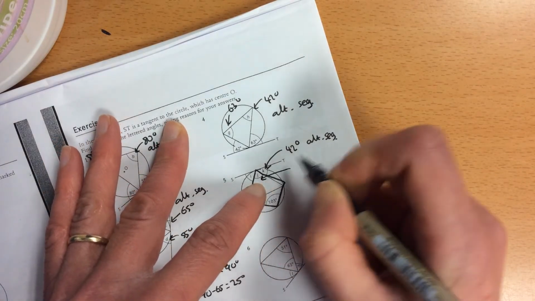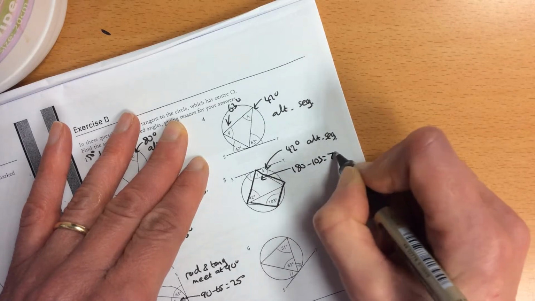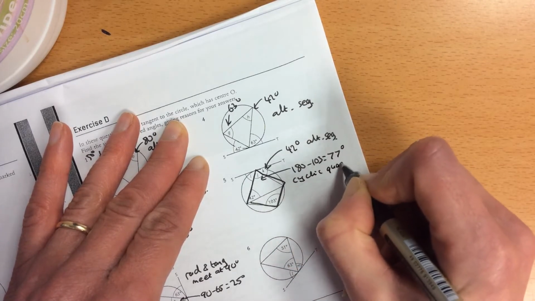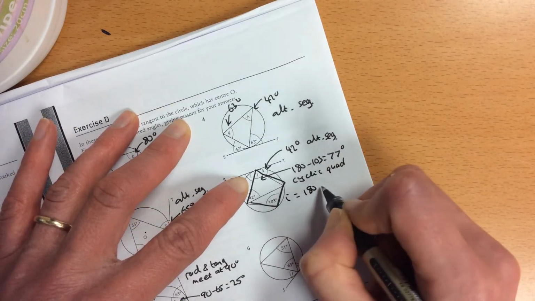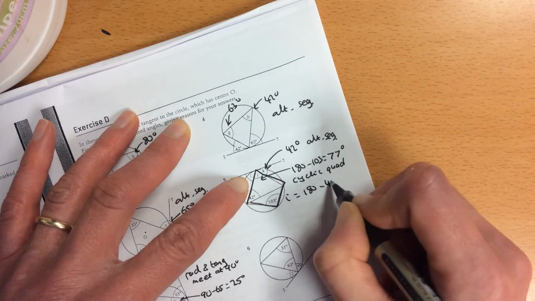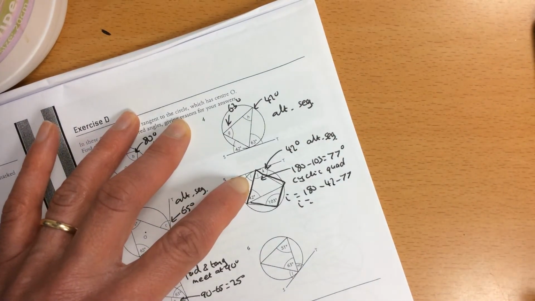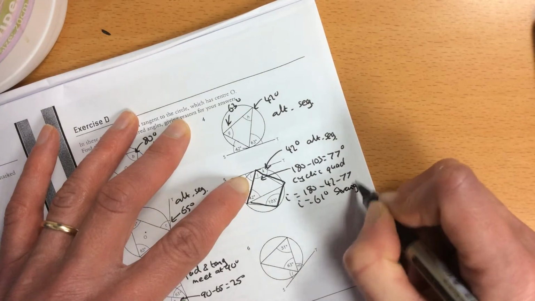So J, the opposites add to 180. So it's 77 degrees, and it's a cyclic quadrilateral. And then to work out I, it's a straight line. So 180 minus your 42 minus your 77 gives you 61 degrees, and it's a straight line.